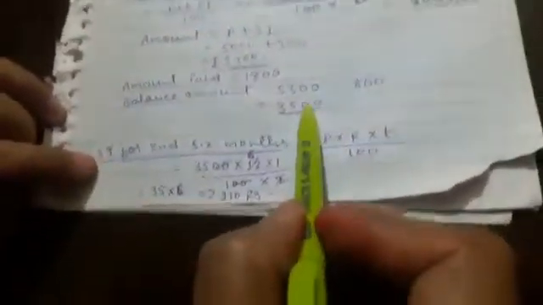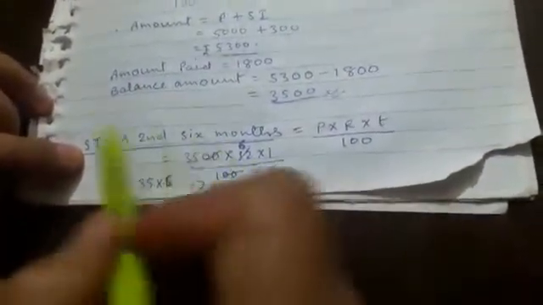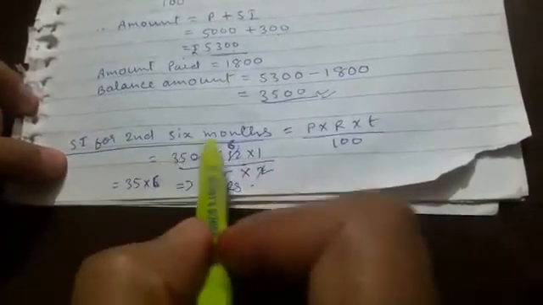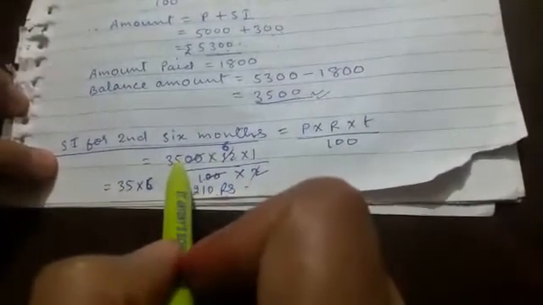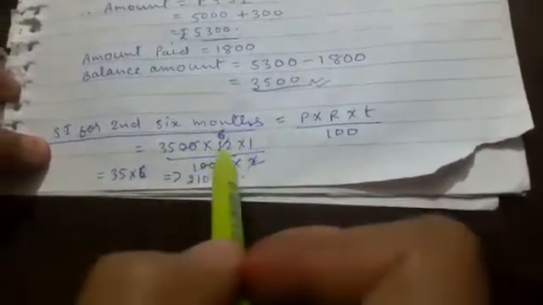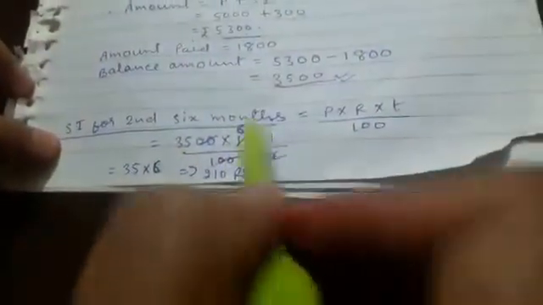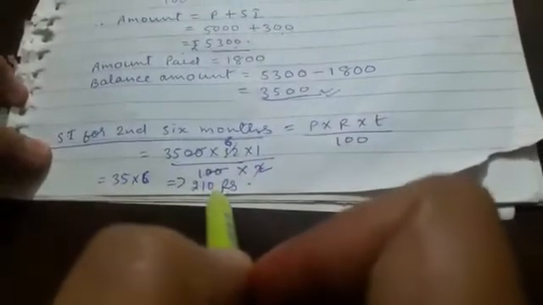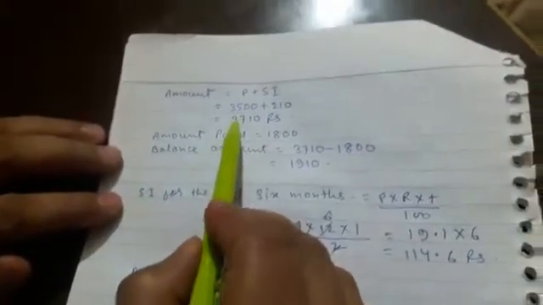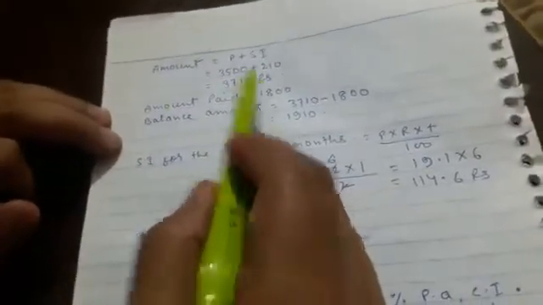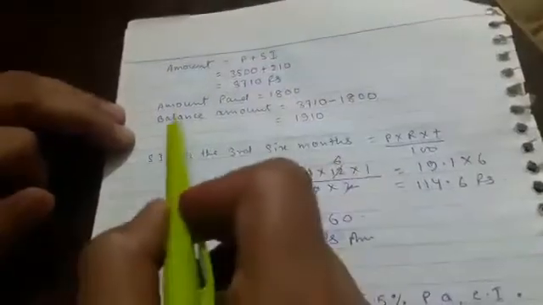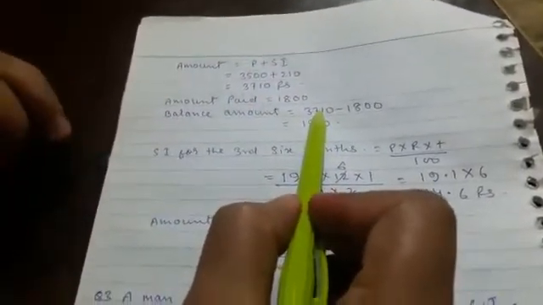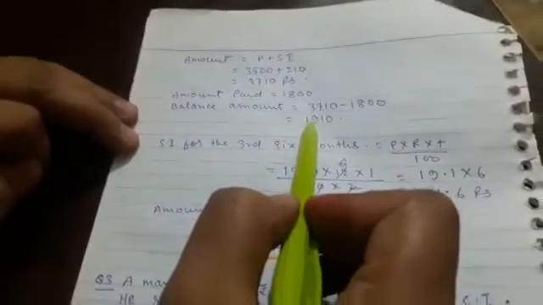Now this 3500 will be the principal for the second 6 months. Now let us find out simple interest for the second 6 months, which will be PRT upon 100, that is 3500 into 12 into 1 by 2 upon 100. This 00 will cancel out, 2 6s are 12, 35 into 6, that is equal to 210 rupees will be the simple interest for the second 6 months. Now we will find out the amount. P plus SI, that is 3500 plus 210, that is equal to 3710 rupees. Now amount paid again 1800 rupees. Balance amount will be 3710 minus 1800, that is equal to 1910.